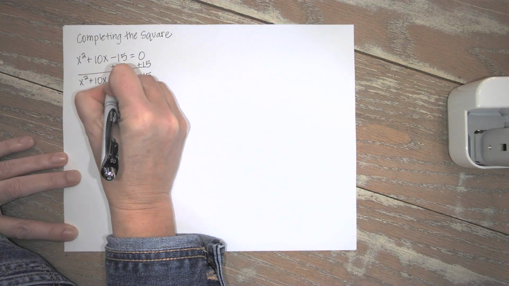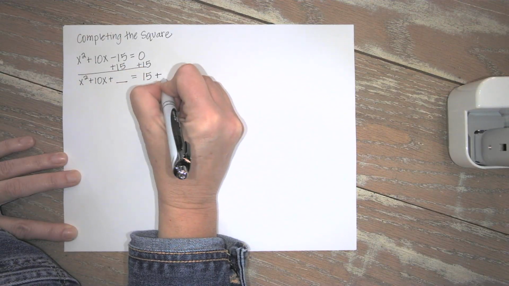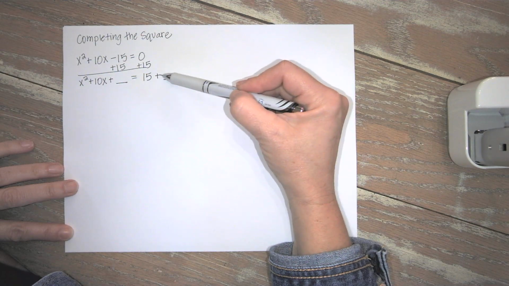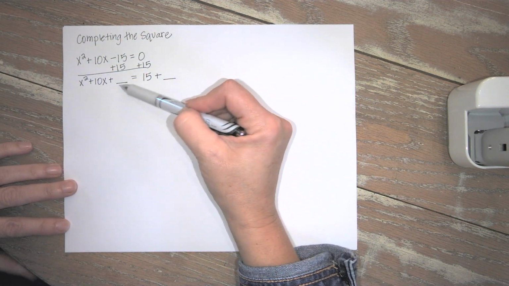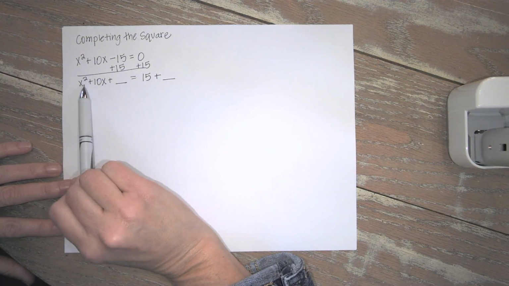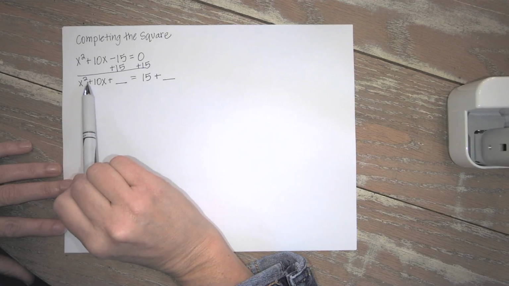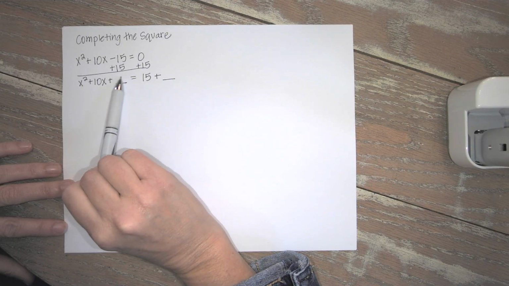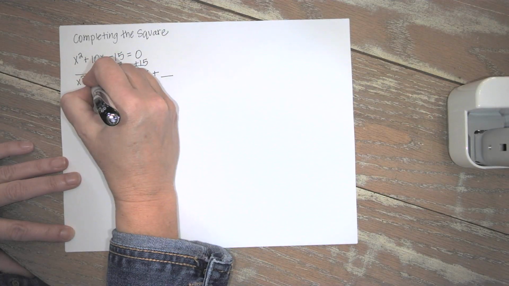Now notice I left a blank right here. You're going to put plus blank, and you're going to put a plus blank on the other side, because whatever you do on one side of the equal sign you have to do on the other as well. Now what we're trying to do in this blank is fill in a number that will create a perfect square trinomial here. So we have x squared plus 10x plus blank, and we want to figure out what number we should put right there to make a perfect square trinomial.